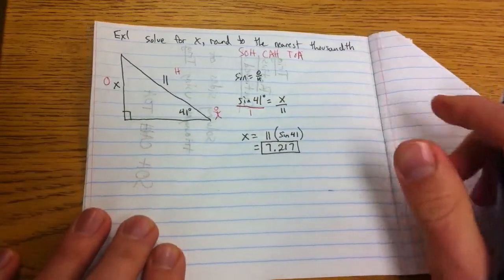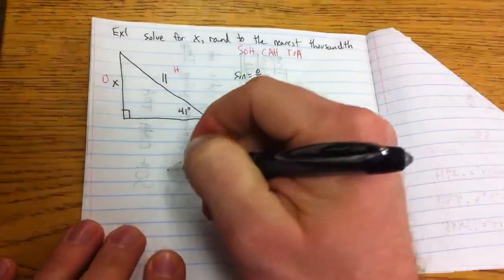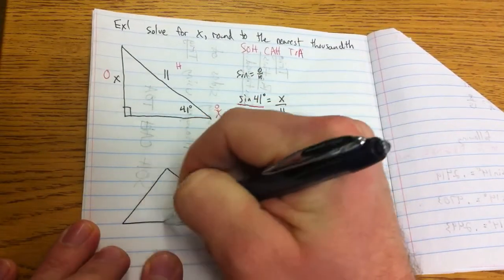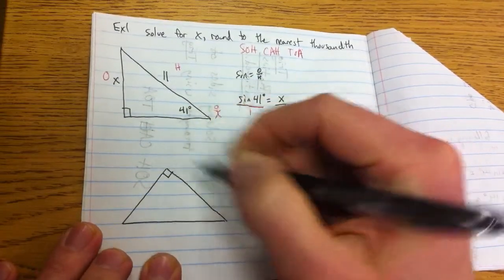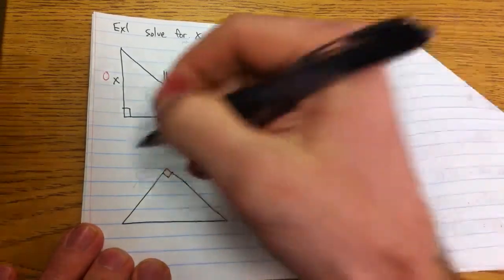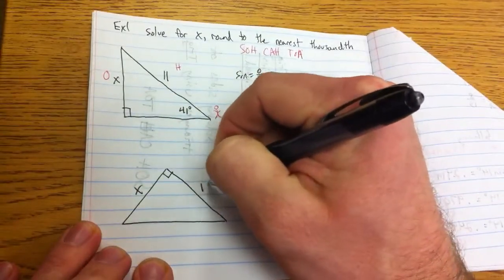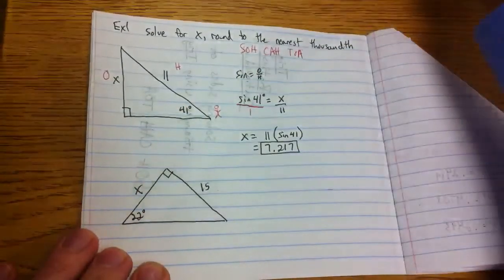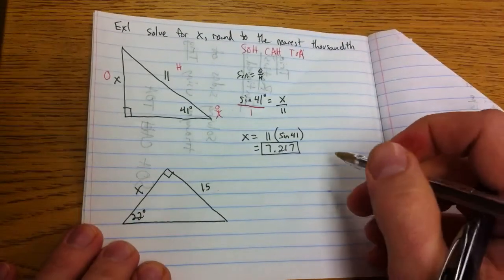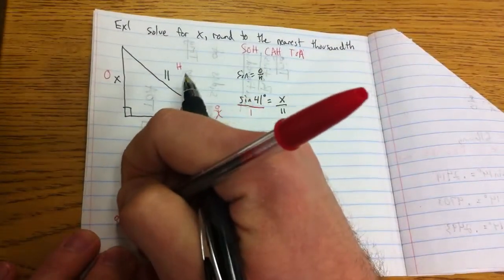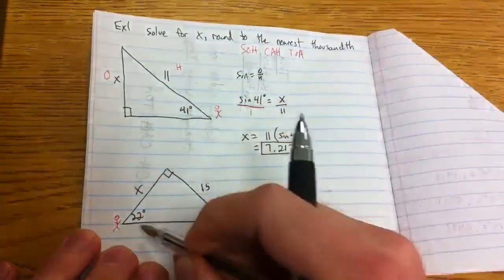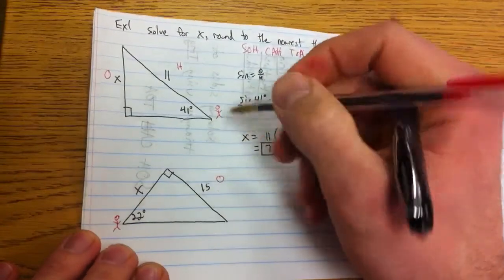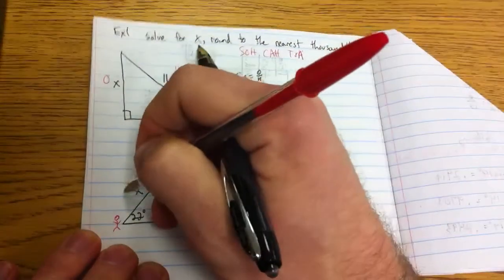Hopefully you guys got that. Makes sense. Let's do one more. Here's my right triangle, sitting on the hypotenuse. One side is x, the other side is 15, and I know this angle is 22 degrees. In order to know what trig function I have to use, I put myself at the angle, and I identify that from the 22-degree angle, 15 is the side opposite. I'll put an O there. And x is the side adjacent to that.